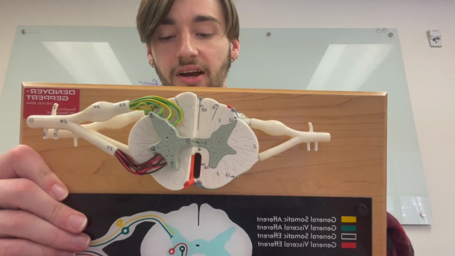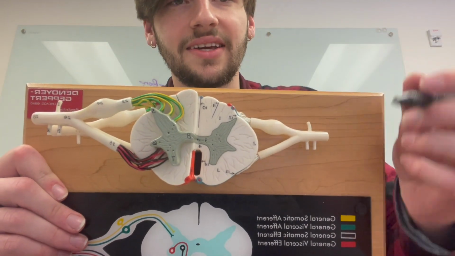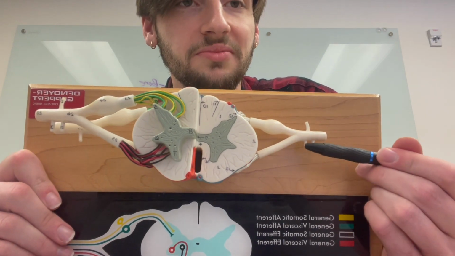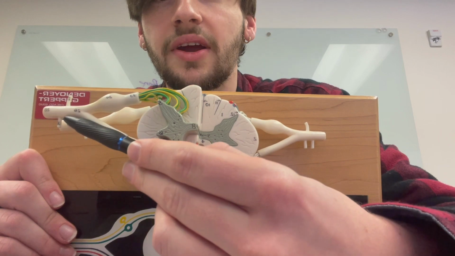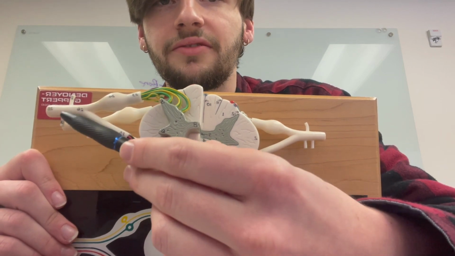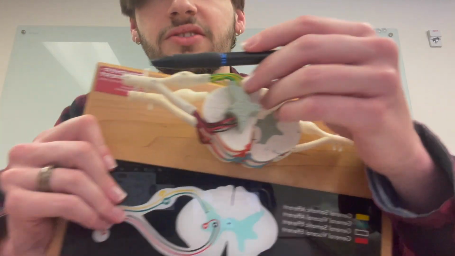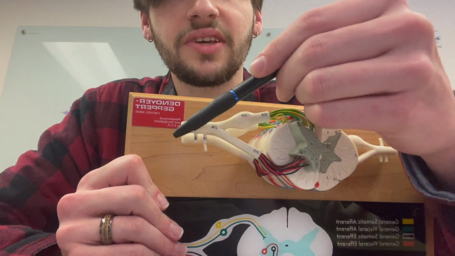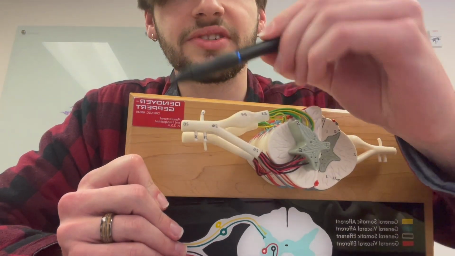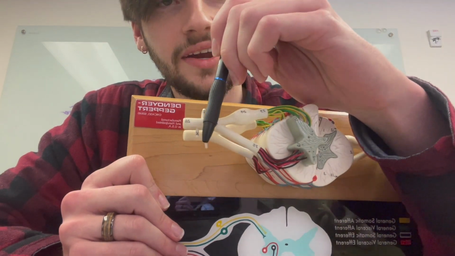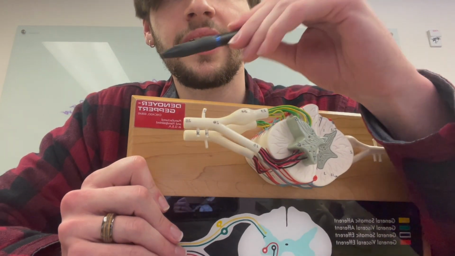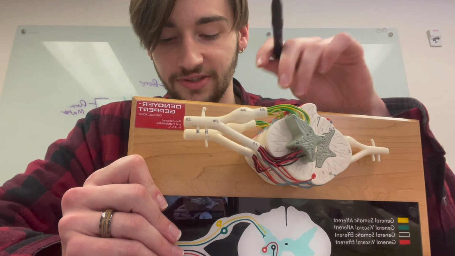Let's go ahead and talk about the rami communicantes. So rami communicantes are going to be these little tiny nerves that are kind of extending off of this ramus, right? This nerve exists before we split into the anterior and posterior ramuses. And these rami communicantes are nerves that exit before that split into the two different ramuses.